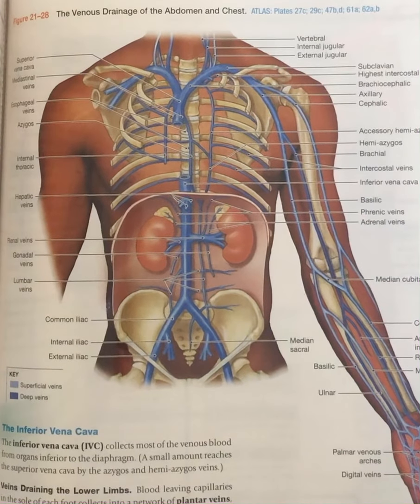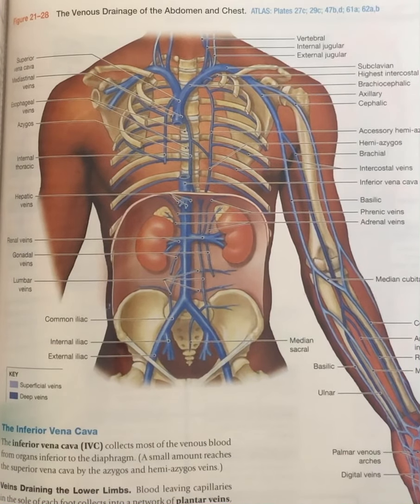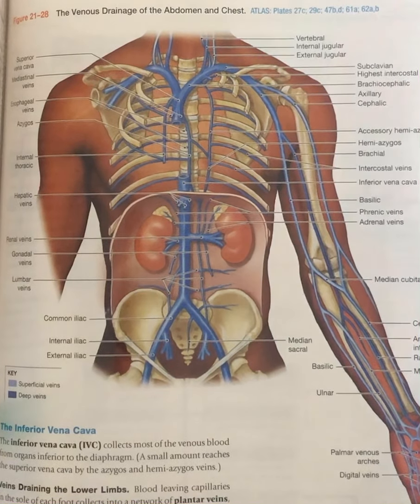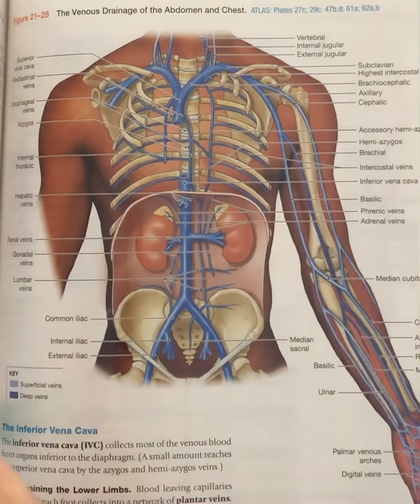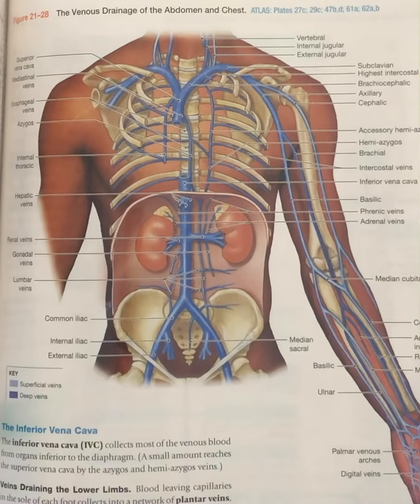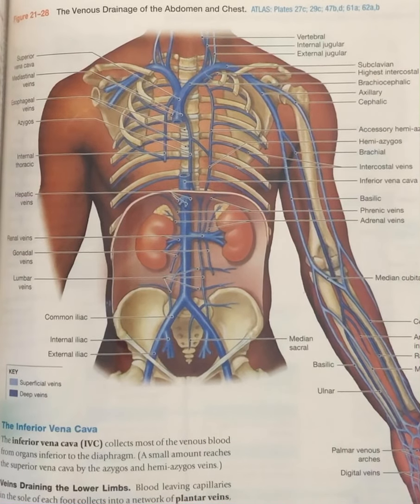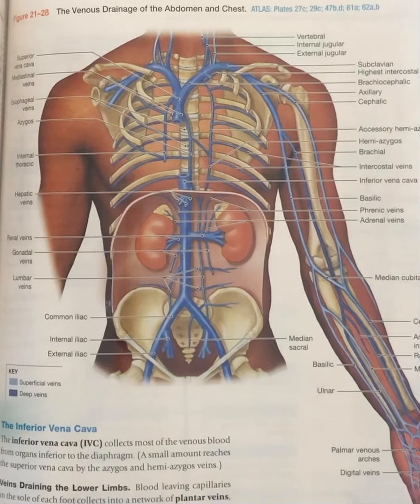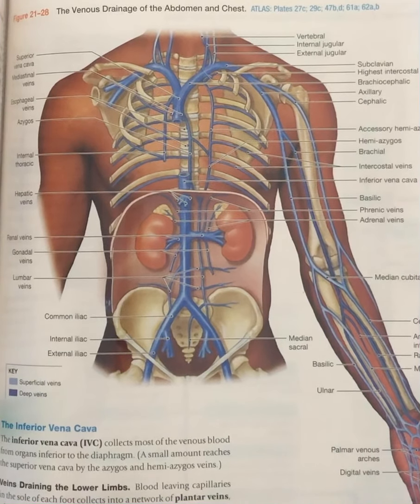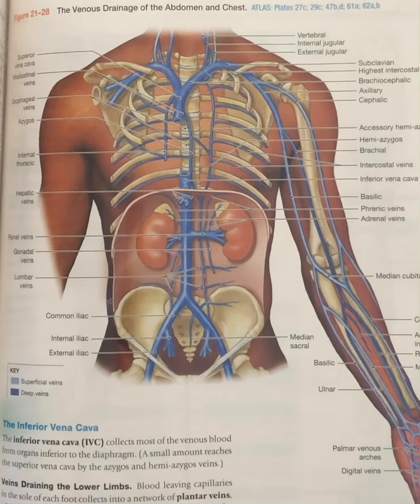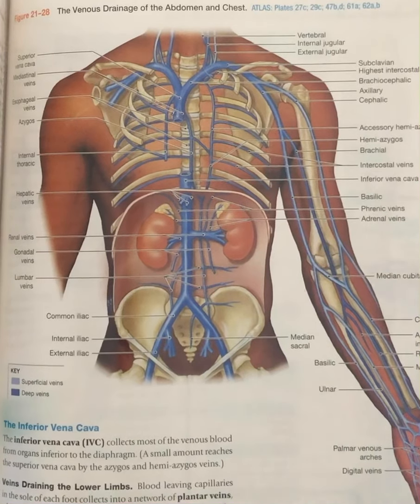Alrighty, welcome back. This is our chest, part of our abdomen, and our arm veins. There's quite a bit to cover on this picture, so hopefully it won't look all green by the time we get done. All right, so for this one, I am gonna stick to alphabetical order because there's so many I don't want to lose track. So we're gonna start with the axillary.